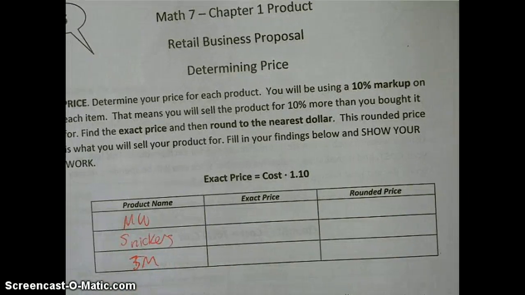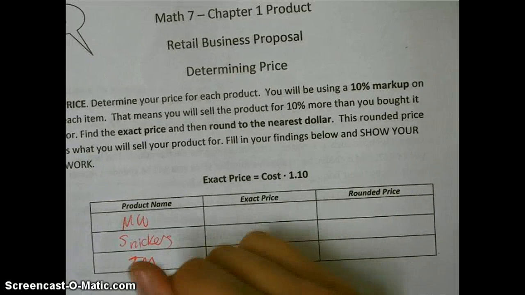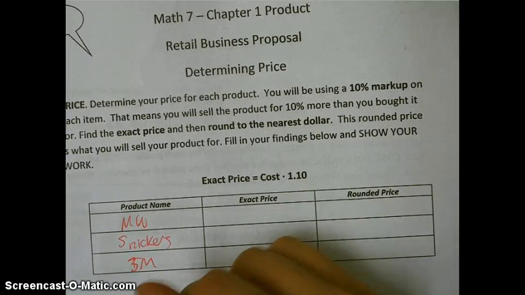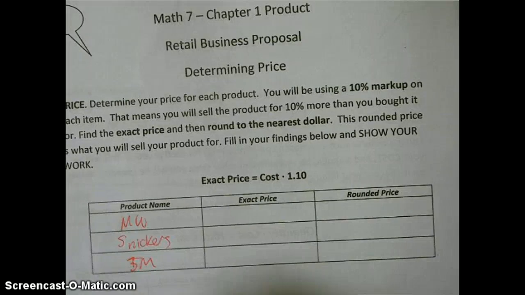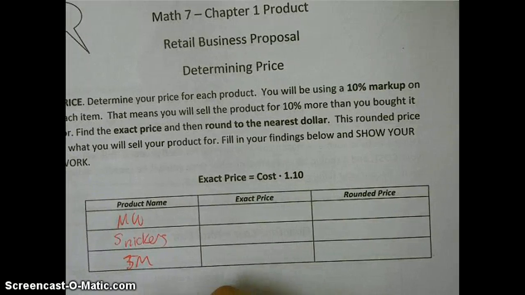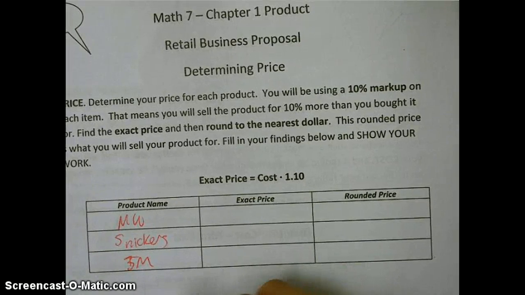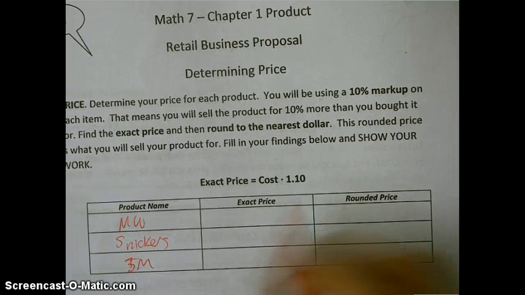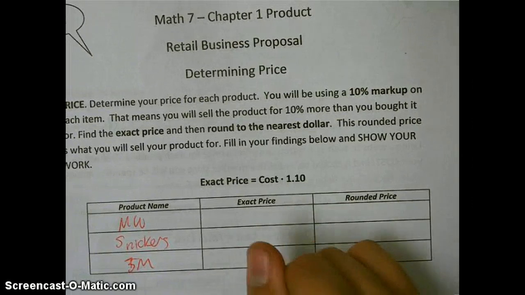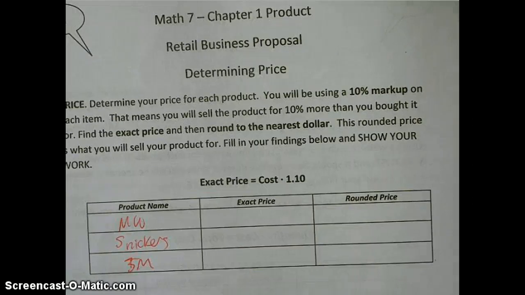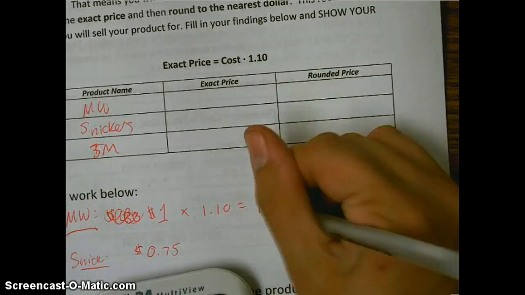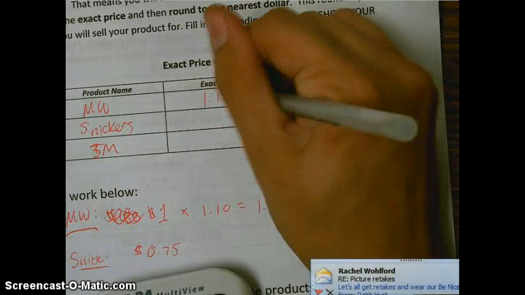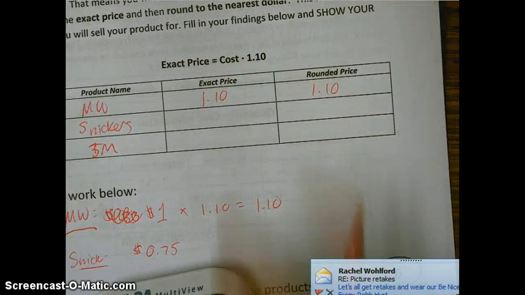Okay. It says determine the price. Oh, I'm sorry. The price for each product. Man, I just did that wrong. Hope I didn't lead you too wrong. Our price was $1 for the Milky Ways. The Snickers was only 75 cents. Now what we're going to do for each of these is find the exact price by timesing by $1.10. So we have $1 times $1.10. I think we just get $1.10 for that one. And if we round it, we get $1.10 still.